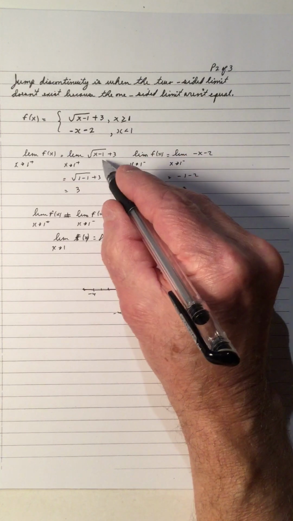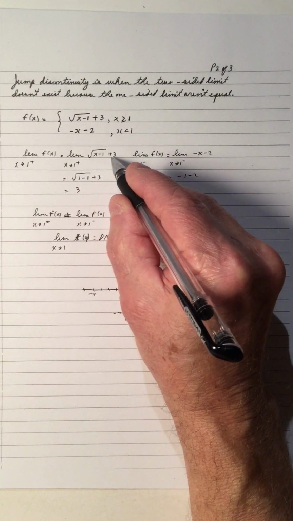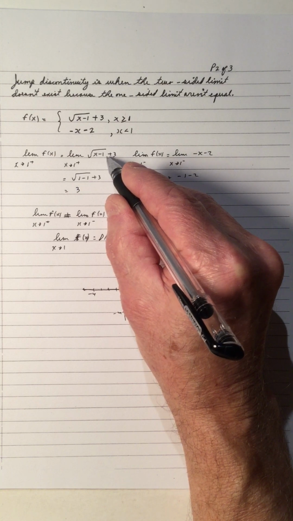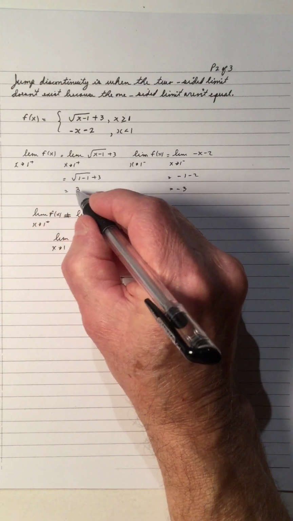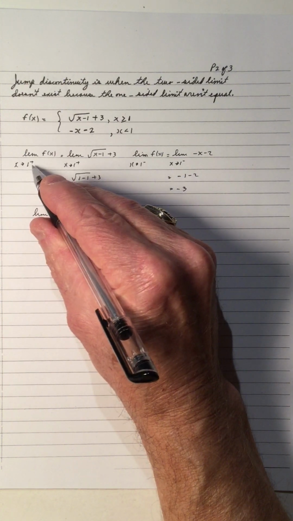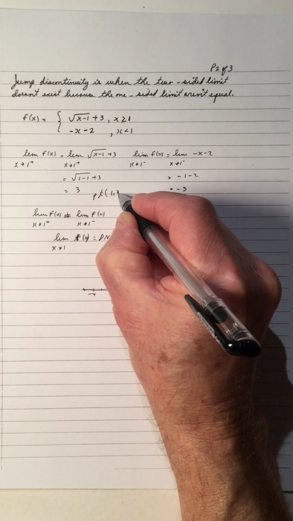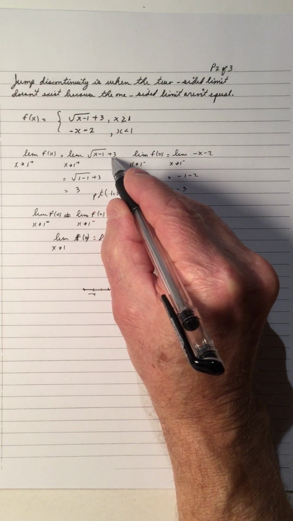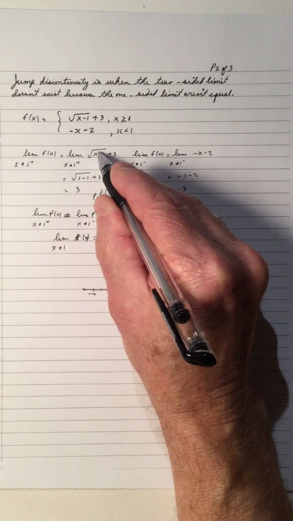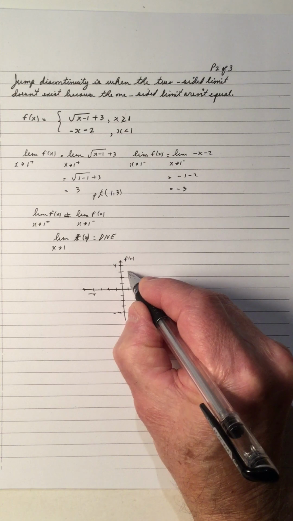If we look at the square root of x minus 1 plus 3, as x approaches 1 on the right side, we get a 3. So that's the point 1, 3. Also, when x is 1, y is 3. So when you put 1 in here, you get a 3.